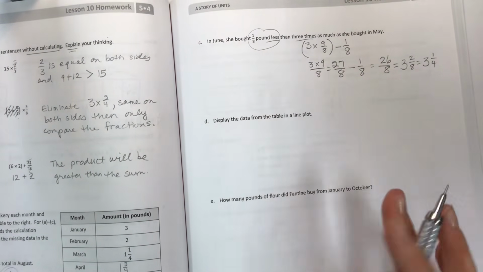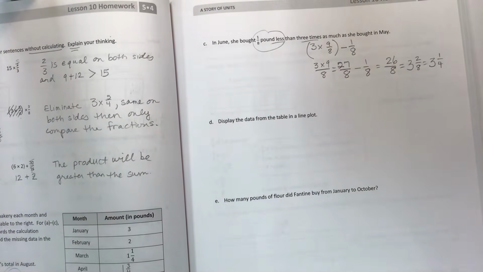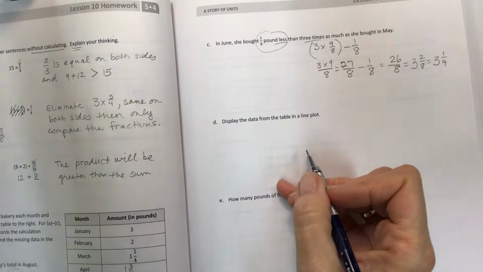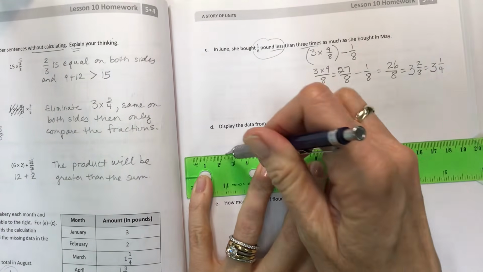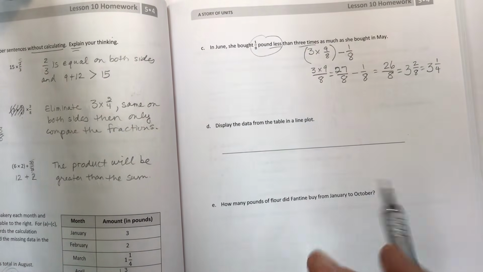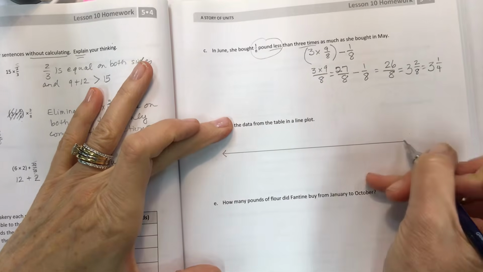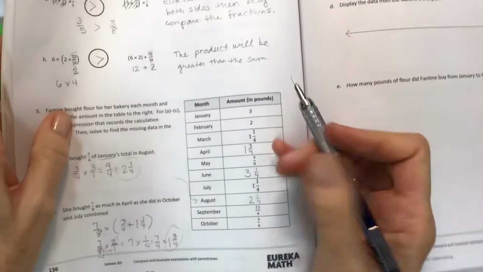And as if all that wasn't enough, now they want you to take the data from the table and display it in a line plot, because at this point, torturing people is just fun for them. Line plots from lesson 1. How do you make a line plot? First of all, you have to look at your data.